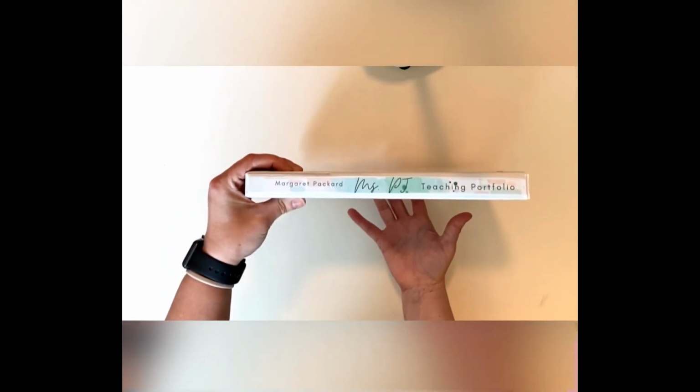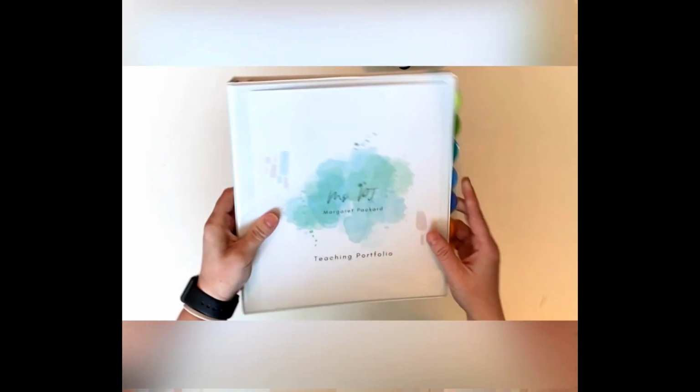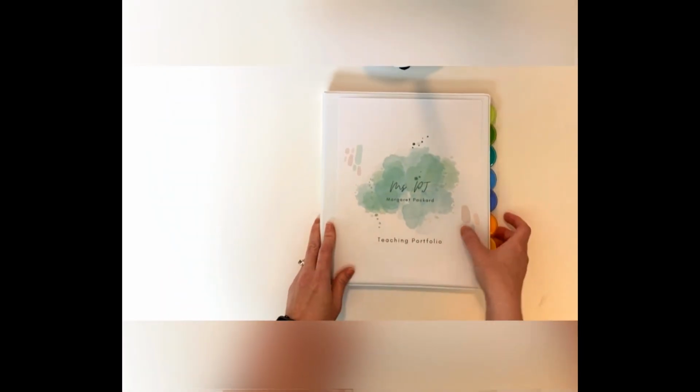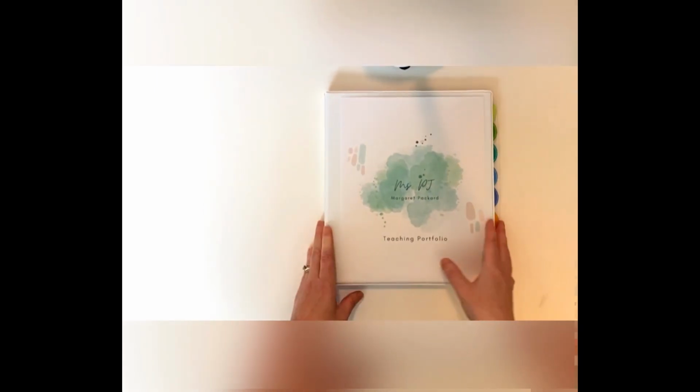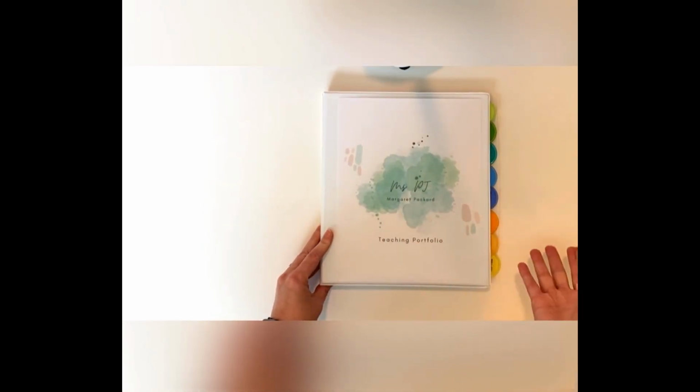I did a little binding, so I just thought that was cute. I got all of my little tabs in similar colors so that it all kind of tied together.